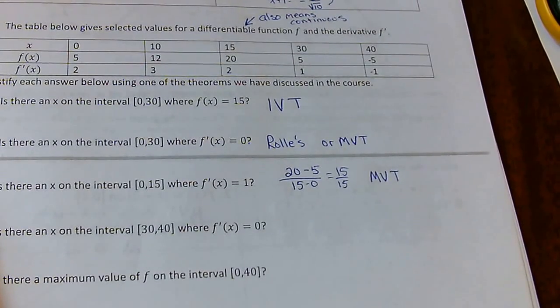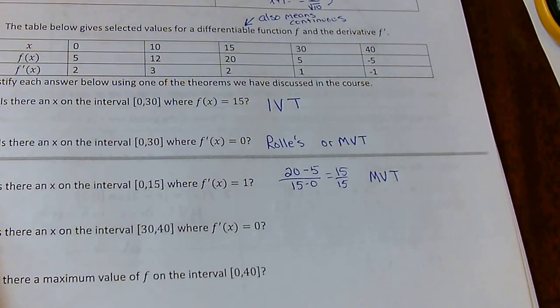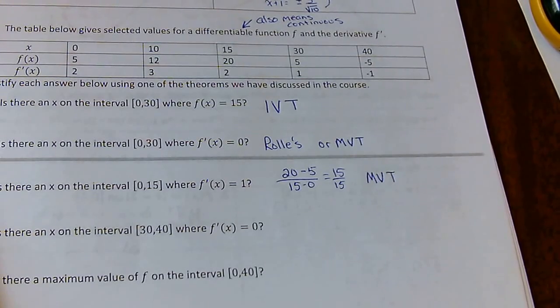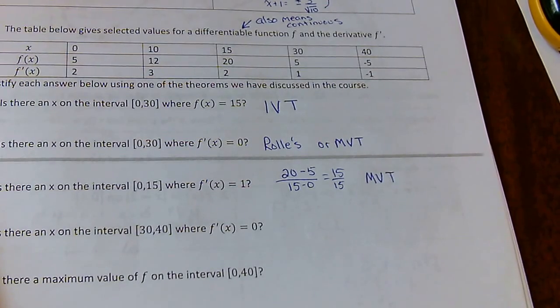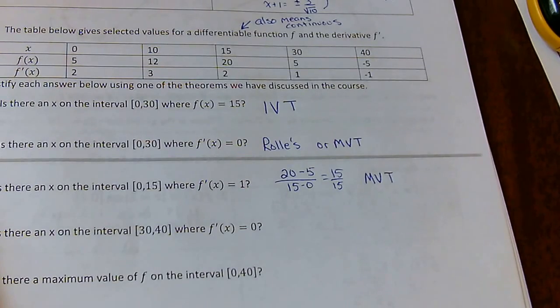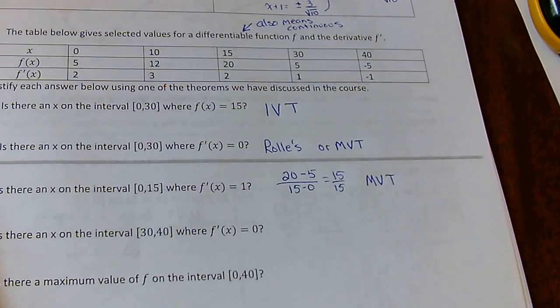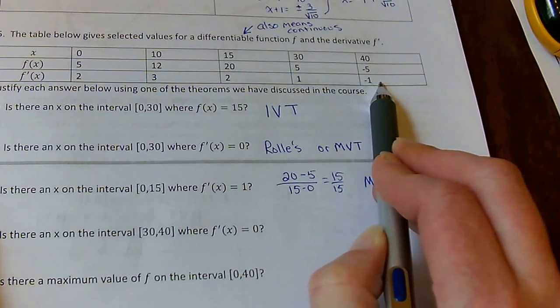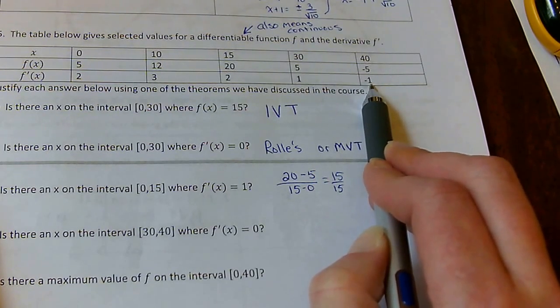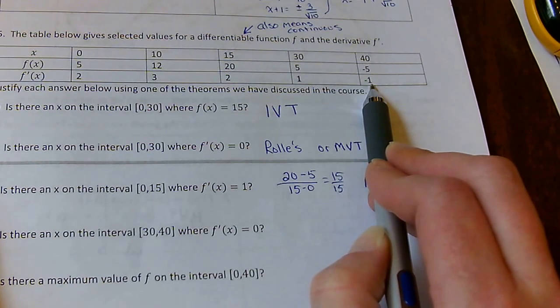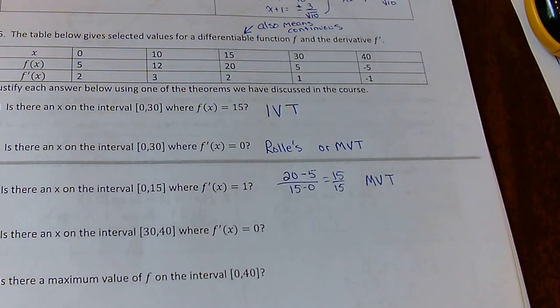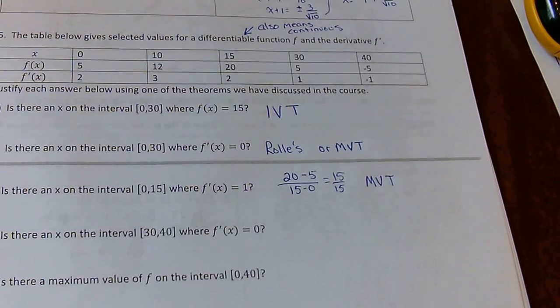Is there an x on the interval from 30 to 40 where f prime of x is 0? Well, since this is continuous and differentiable, notice that my derivative at 30 was 1, and my derivative at 40 is negative 1. That means I'm going from positive to negative. So there had to be some point where the derivative is 0. Also, we can think of it as the extreme value theorem. You're going to have some place that is a max or a min in that interval.